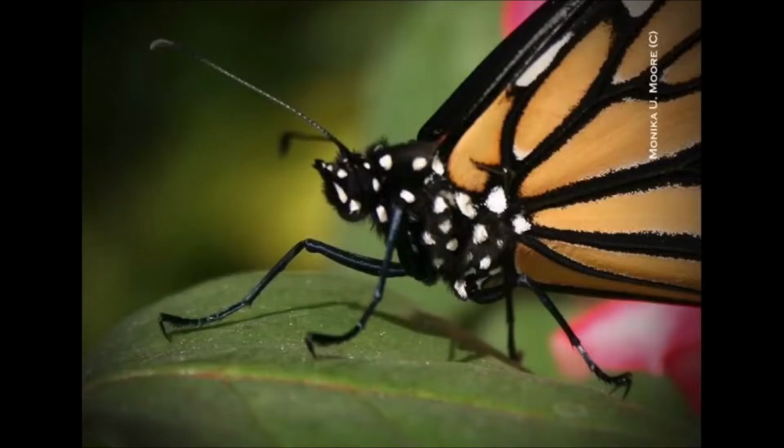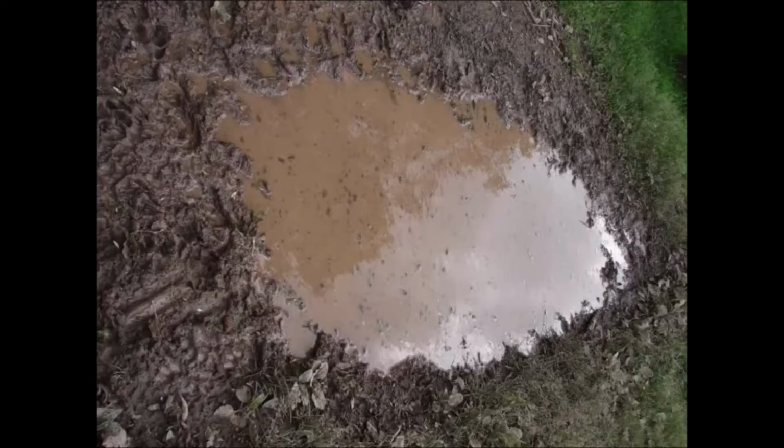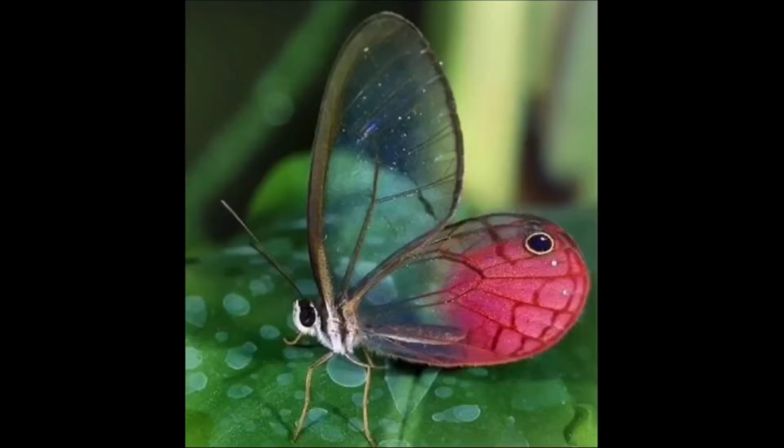A few interesting facts about butterflies, a few more actually. One is that they taste their food with their feet. How interesting is that? Number 2, they like to drink from muddy pools, and that's where they get their vitamins from. Another one is their wings. They look beautiful and colorful, but they're actually transparent. In other words, you can see right through their wings.